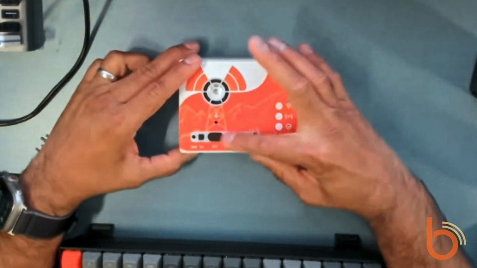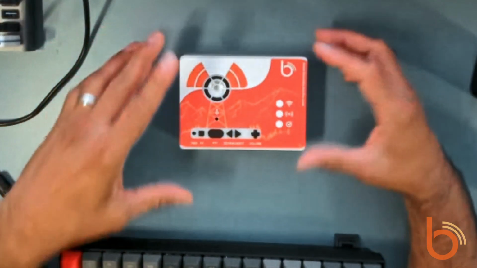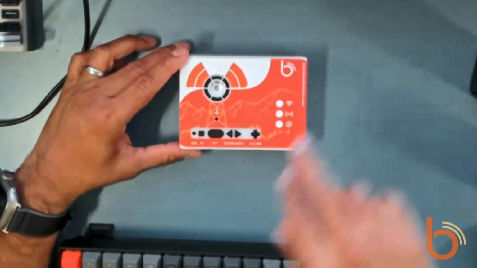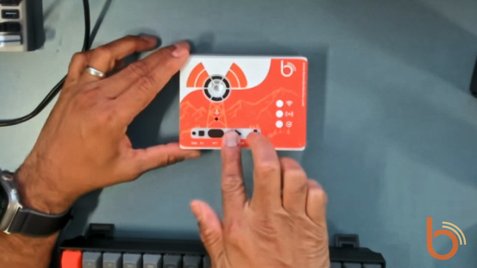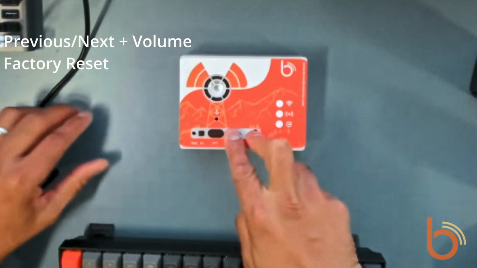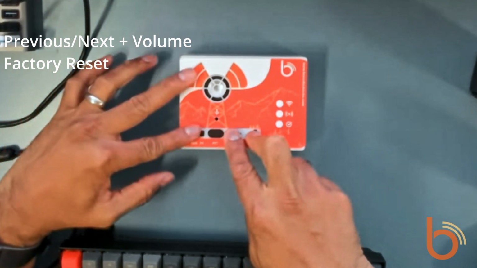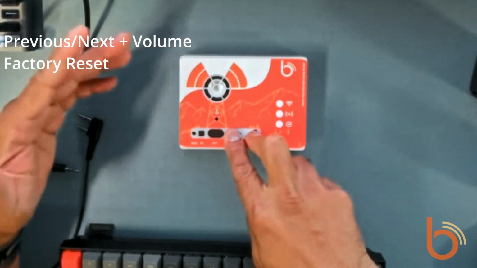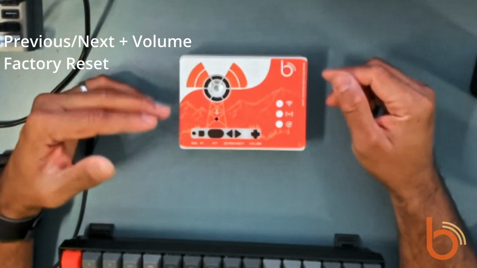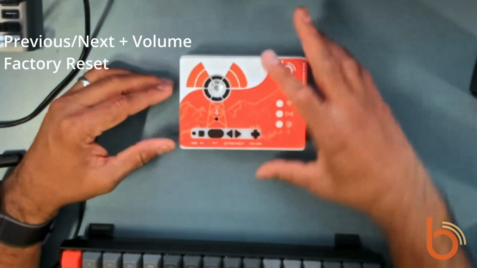Another feature that might be useful is when sometimes you are not sure what happened. You want to factory reset your device. In that case, you push your previous and next and the volume button. You press all three buttons. You plug in your Boondock Echo, hold the buttons till you hear beeps. It'll give three beeps, and you release it, and it'll take a few seconds, and it will factory reset it. And so there are multiple functions.